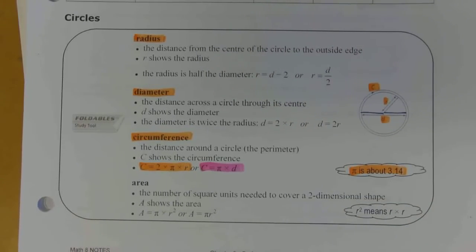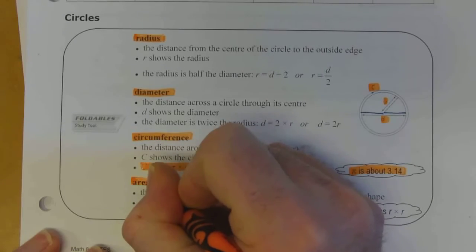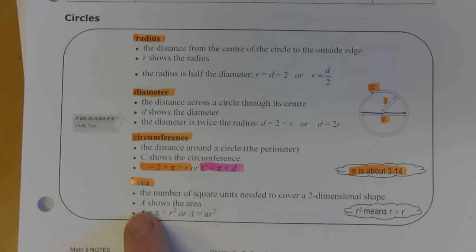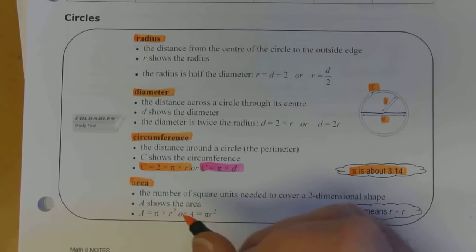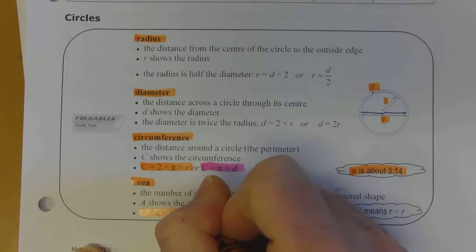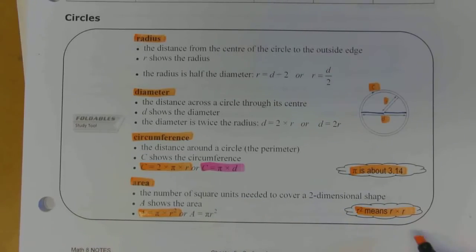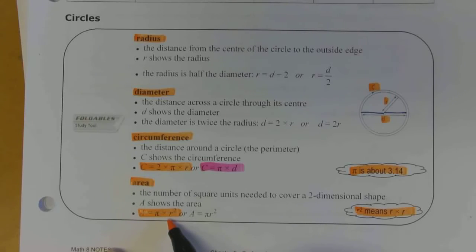And lastly, as far as concepts go with circles, the area of a circle, it's the number of square units needed to cover a two-dimensional shape. That's what area is. And we usually use the letter A to reference area. And again, we do have a formula for that as well. Area for a circle is pi times the radius squared. Now radius squared means radius times radius. Radius times itself 2 times, that's what the 2 means. So pi times r squared.